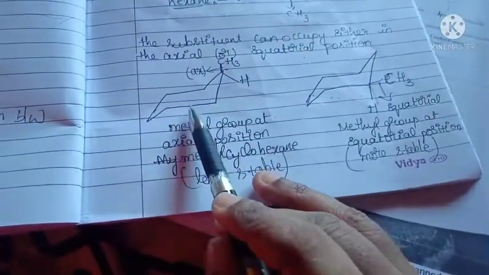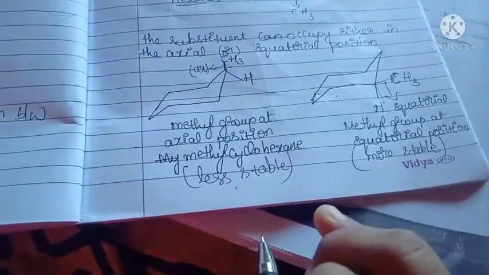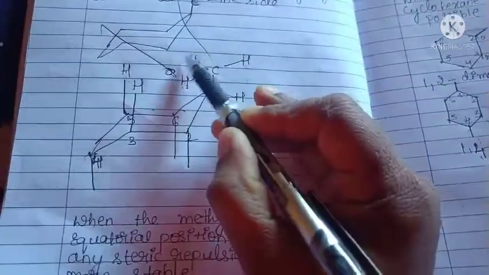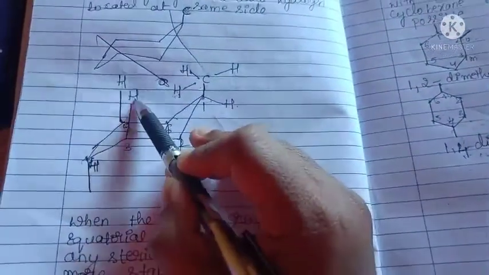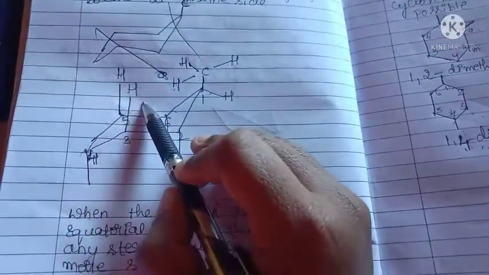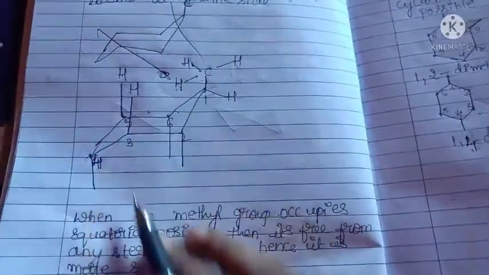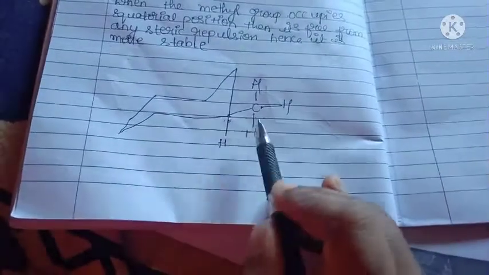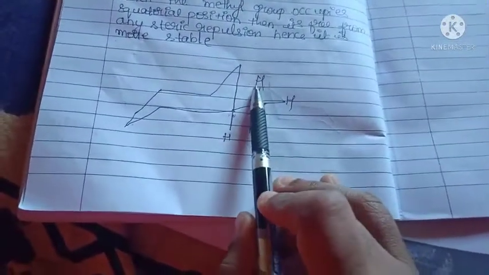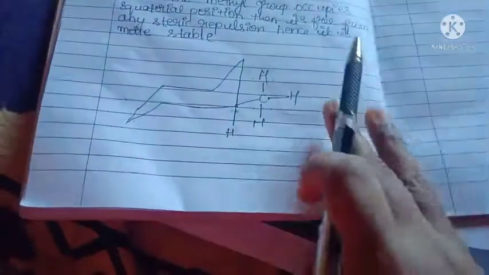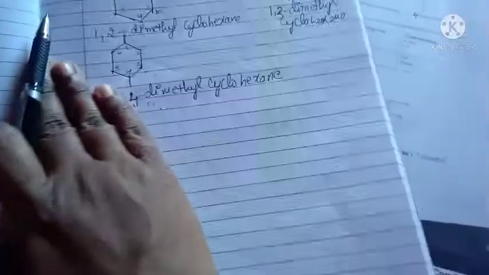In the axial position it is less stable, because the hydrogen atoms of the methyl group come near the axial hydrogen atoms, so steric hindrance takes place. But in the equatorial position there is no axial hydrogen atom, so there is less steric hindrance and it is more stable compared to the axial position.